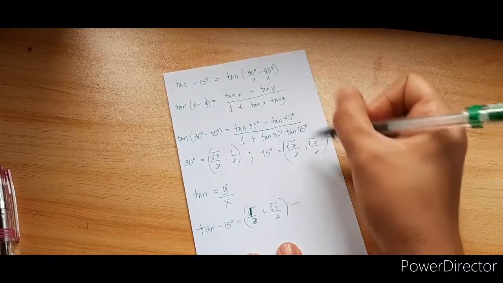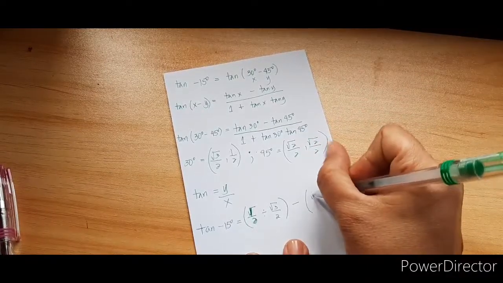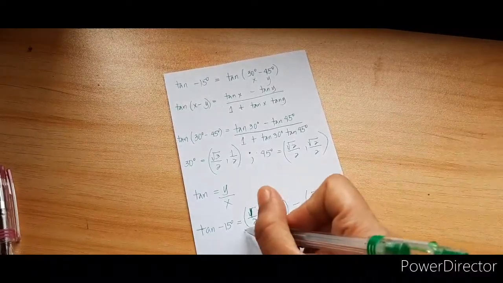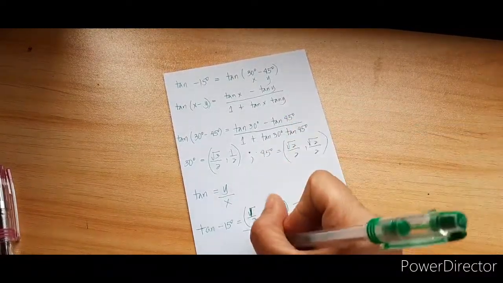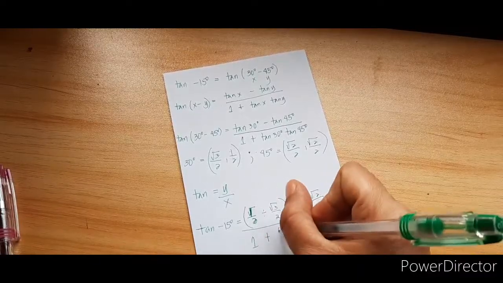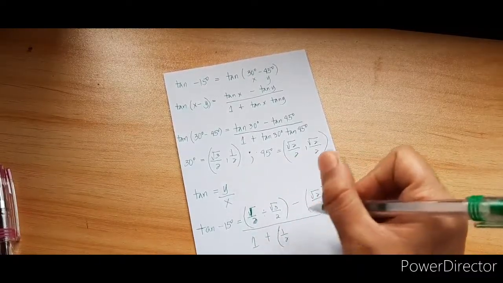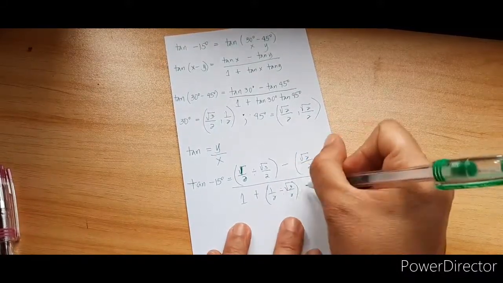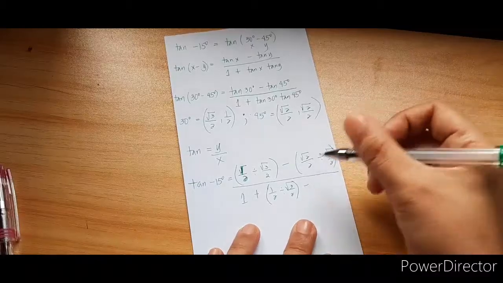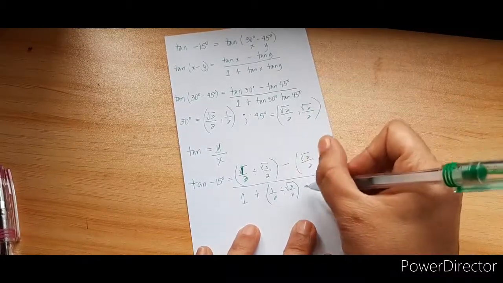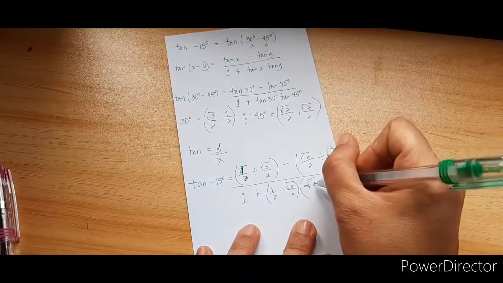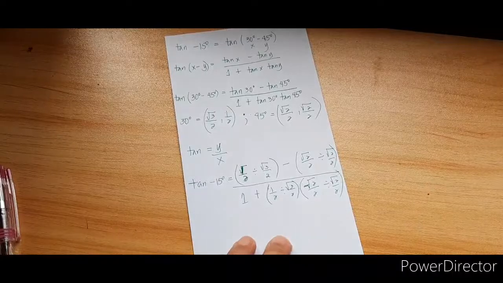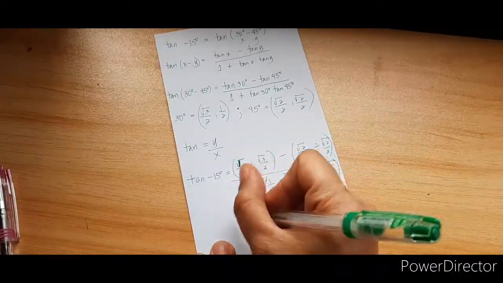Minus tangent 45 ay square root of 2 over 2 divided by square root of 2 over 2. All over 1 plus tangent 30 ay ito rin, 1/2 divided by square root of 3 over 2 times square root of 2 over 2 divided by square root of 2 over 2. Yan. Okay, and then let us just simplify.